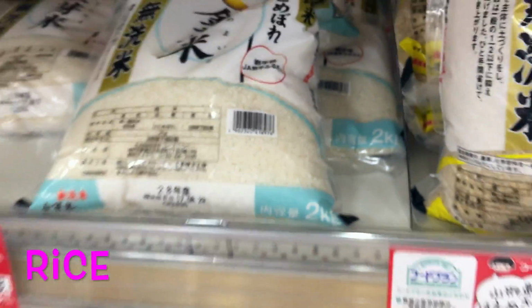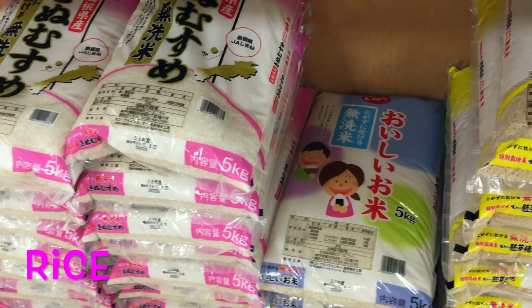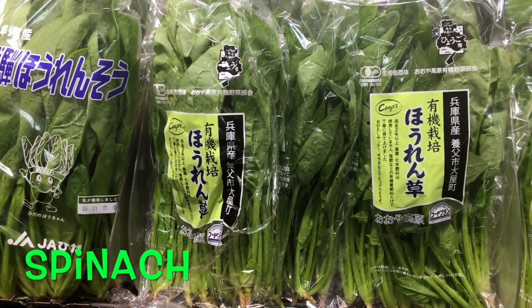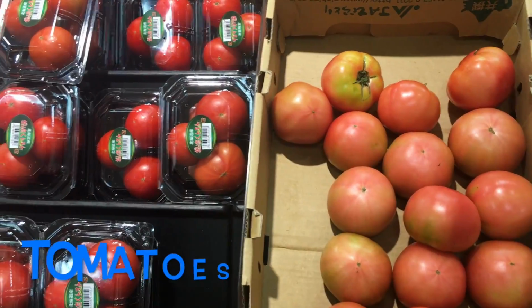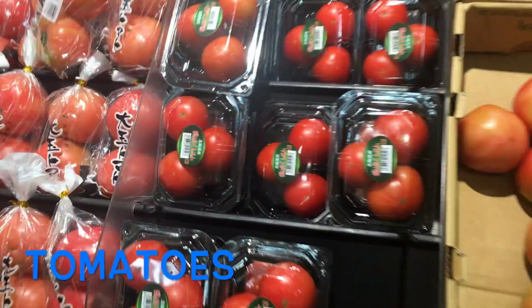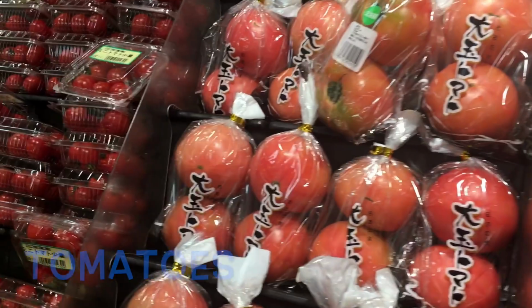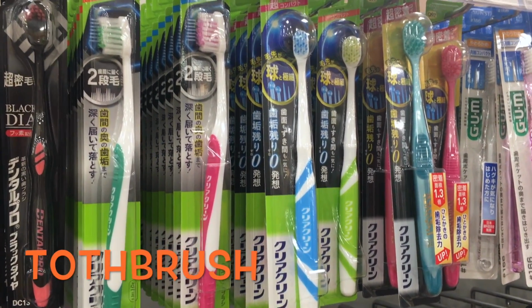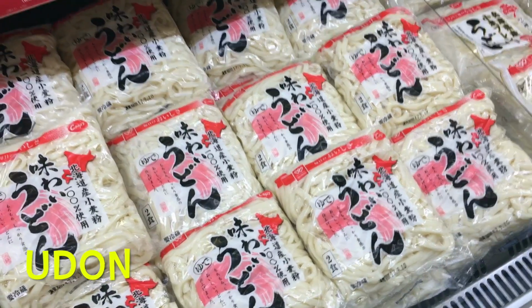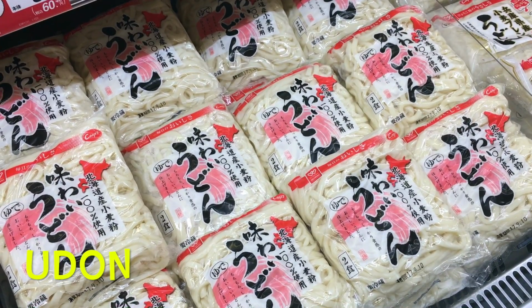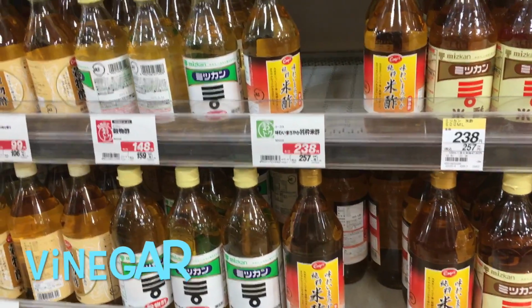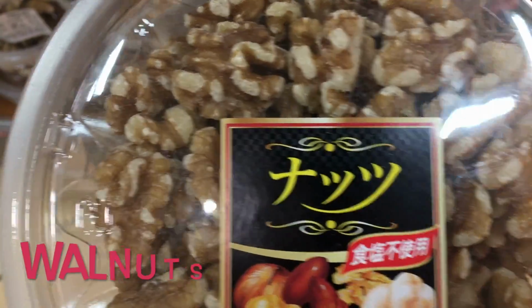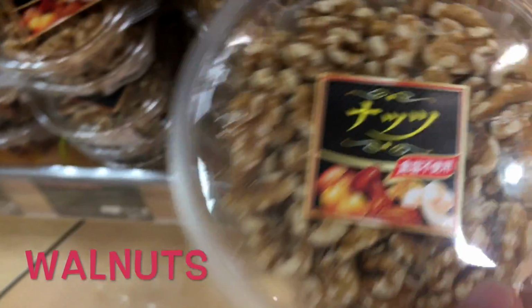R is for rice. S is for spinach. T is for tomatoes. And T is for toothbrush. U is for udon. V is for vinegar. W is for walnuts.